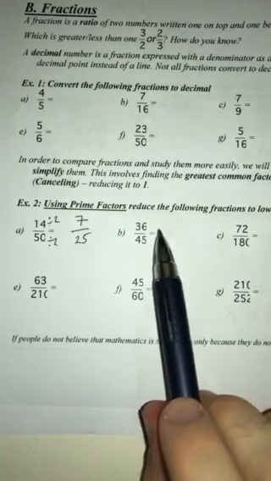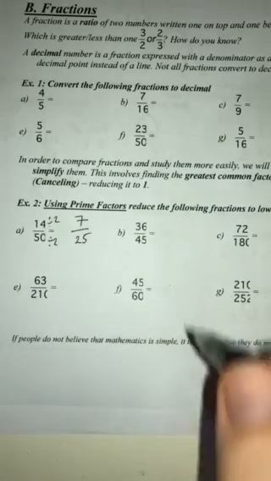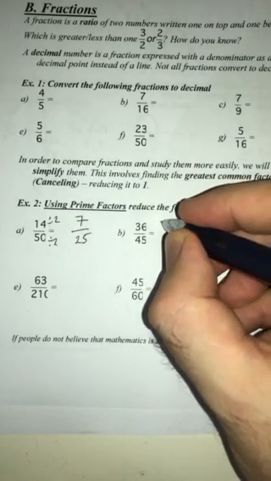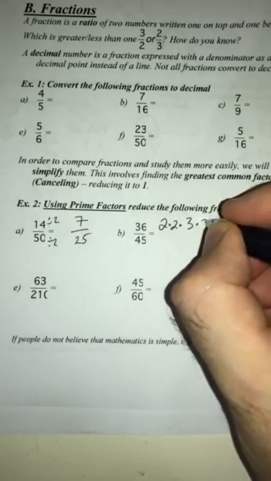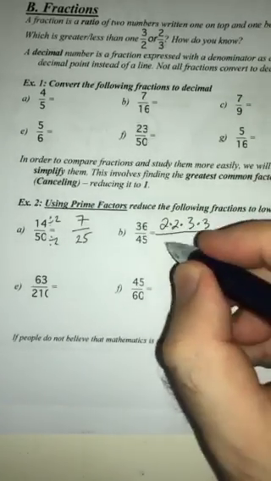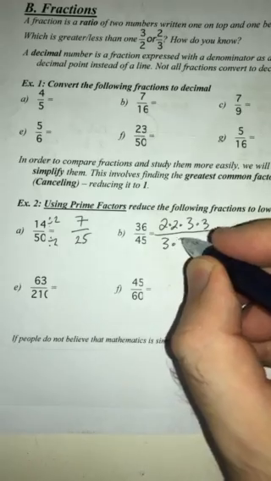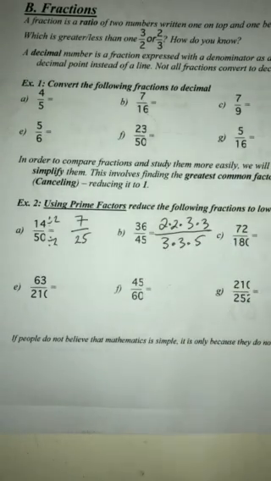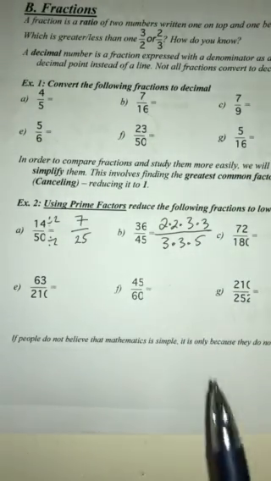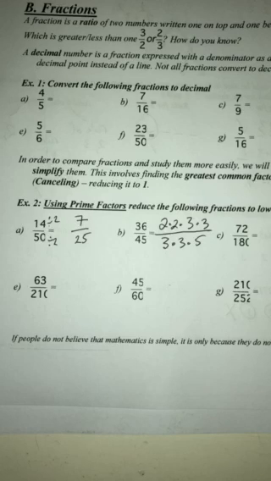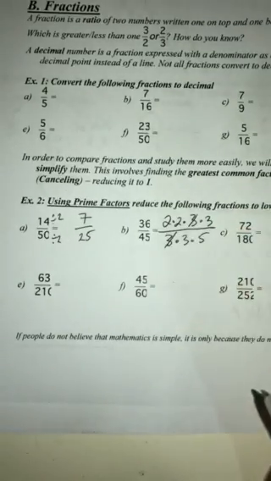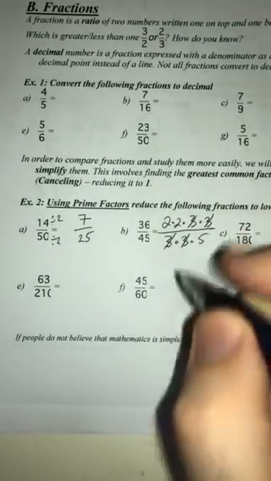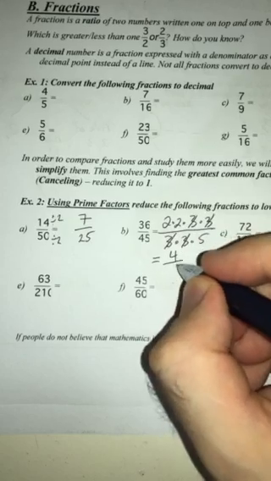The other way you could do it is you could write these out as their list of prime factors. So I could write this out as 2 times 2 times 3 times 3 divided by 3 times 3 times 5. Again, if you struggle with this, check the previous page. Once I get to this point, I need two factors. So cross out like terms. So I've got a 3 and a 3, can cancel those. I've got a 3 and a 3, can cancel those. And I'm left with 4 over 5.